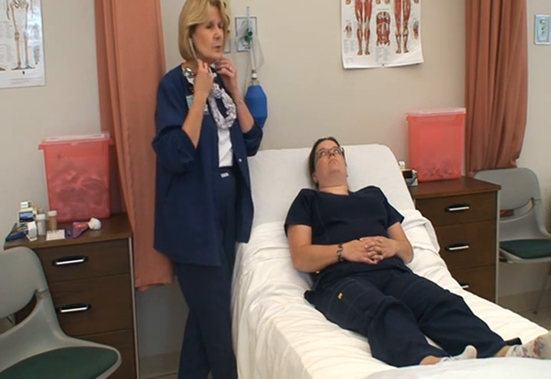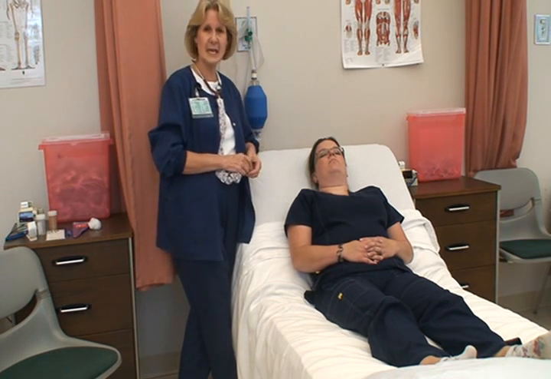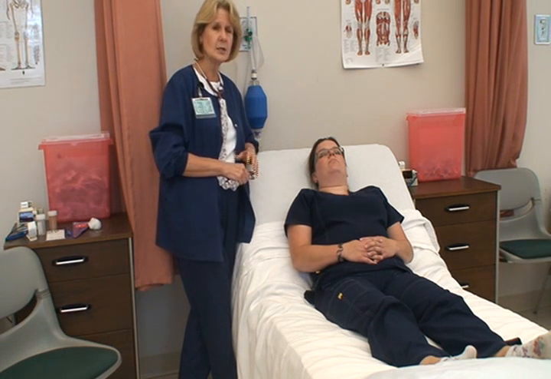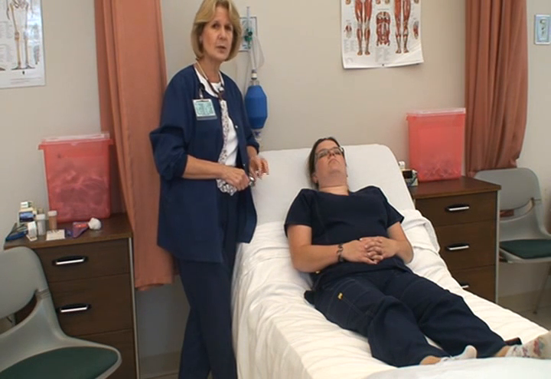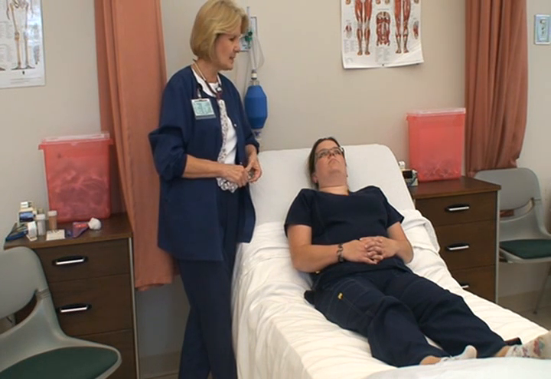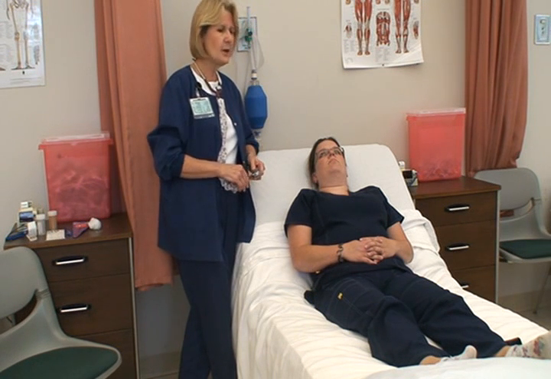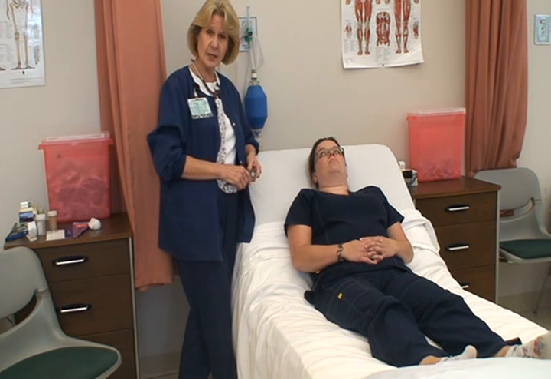Now, what we're listening for initially is the heart sounds themselves, and they're called S1 and S2. That lub-dub sound again: S1, lub; S2, dub. So lub-dub, lub-dub, S1 and S2. You would expect to always hear those sounds. There may be some additional sounds that you'll have to tune into and evaluate more closely.